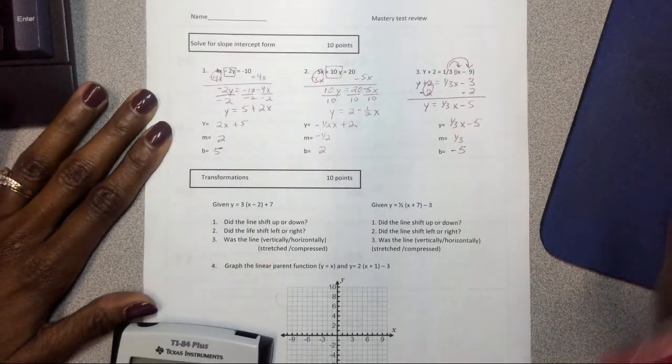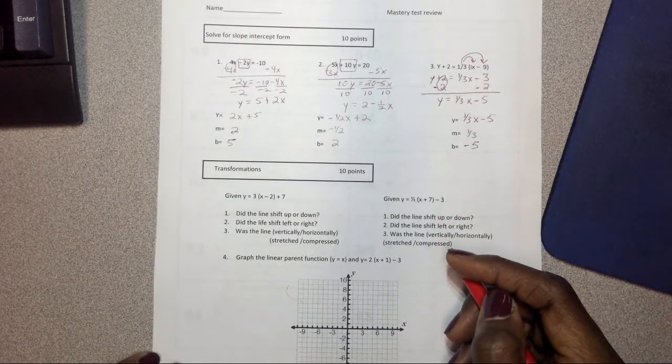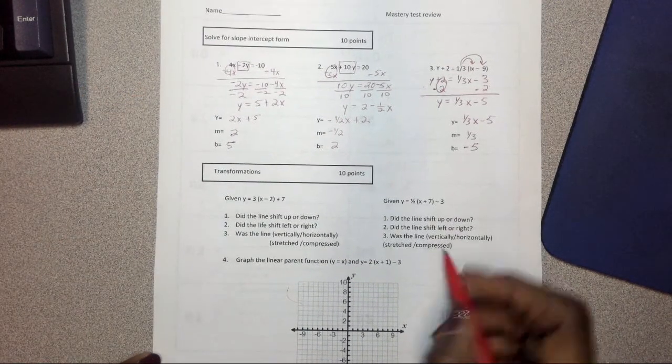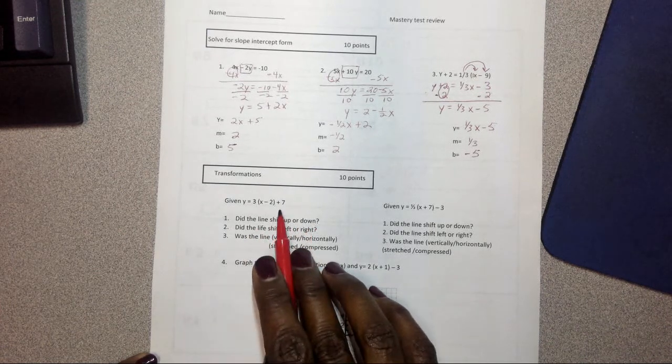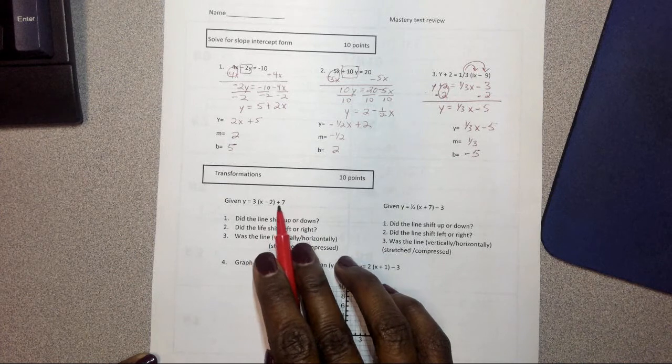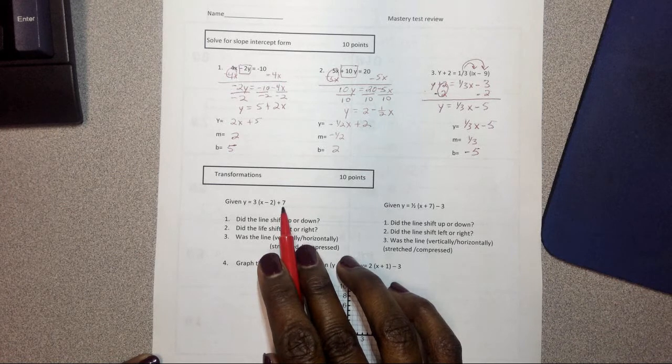Okay, looking at transformations. y equals 3 times (x minus 2) plus 7. So it says, did the line shift up or down? Remember, this number on the outside of the parentheses tells us whether it's shifting up or down because that is our y-intercept. So this is positive, so it shifts up.